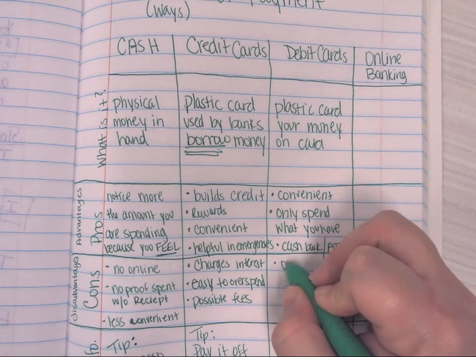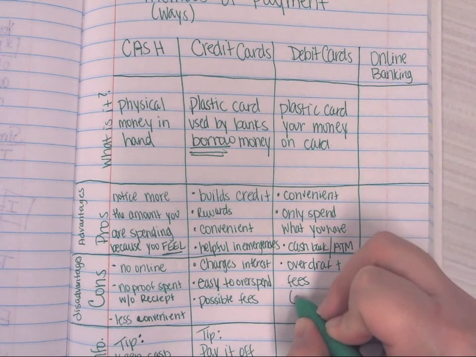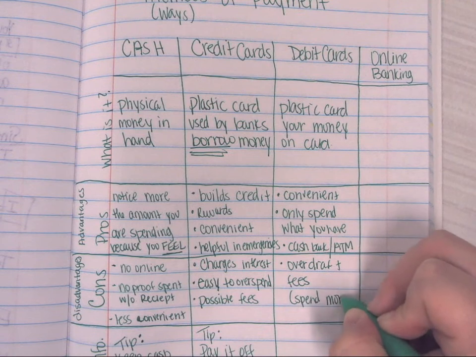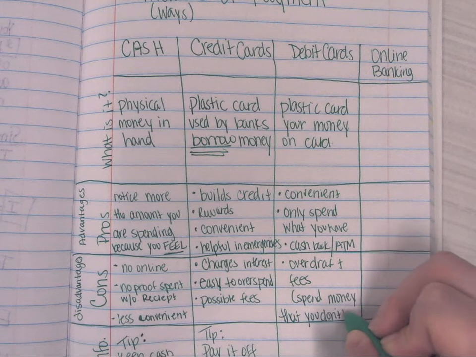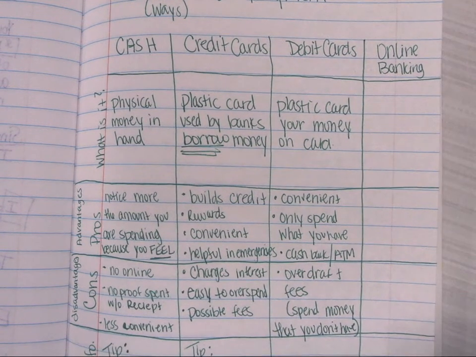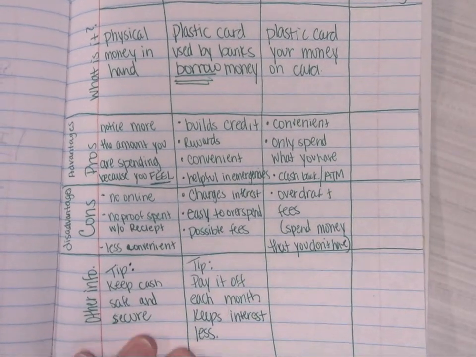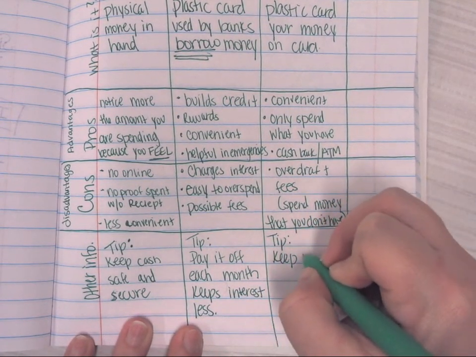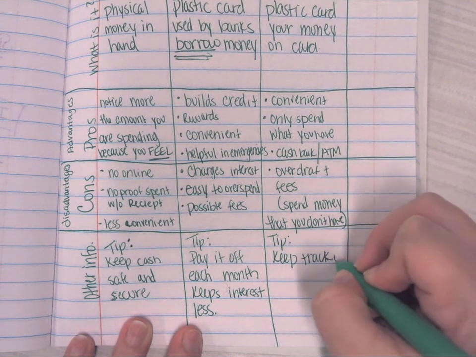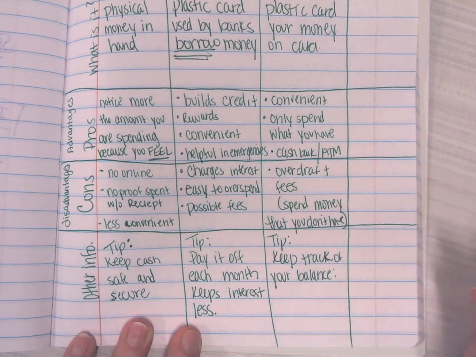The disadvantage is overdraft fees. This means you spend money that you don't have. So they charge you a fee. A tip for here is to keep track of your balance so that you know exactly how much you have.